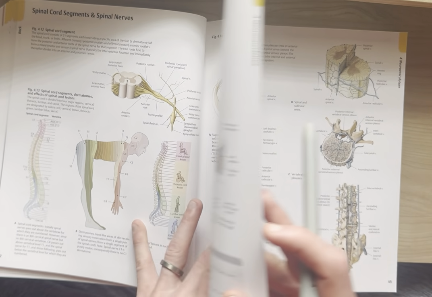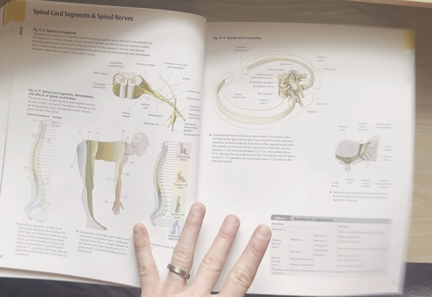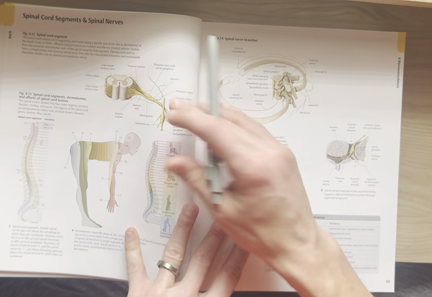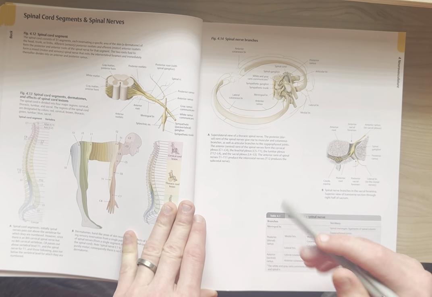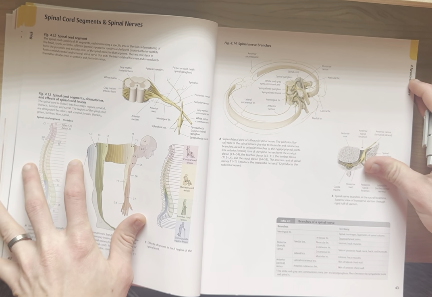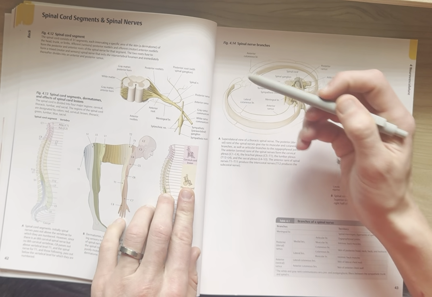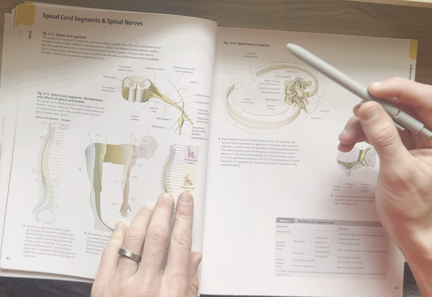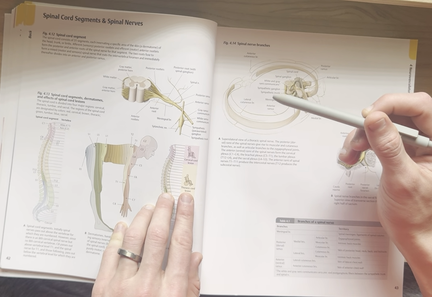Alright, we got spinal cord segments and spinal nerves. The spinal cord consists of 31 segments, each innervating a specific area of the skin, or dermatome, as we talked about before, of the head, trunk, or limbs.